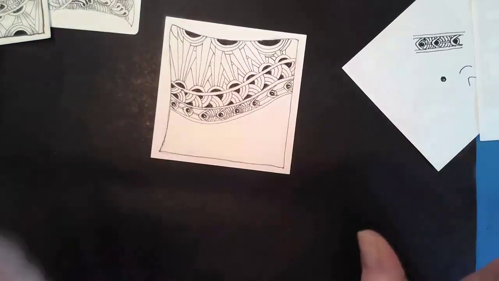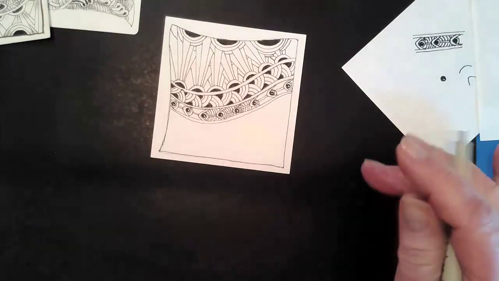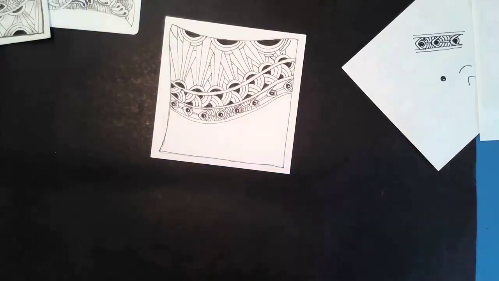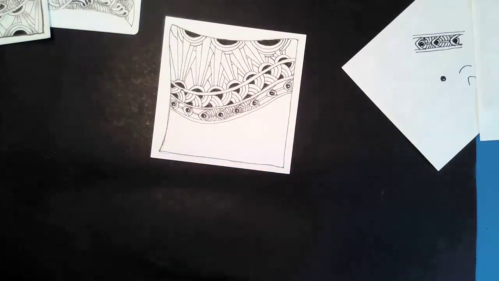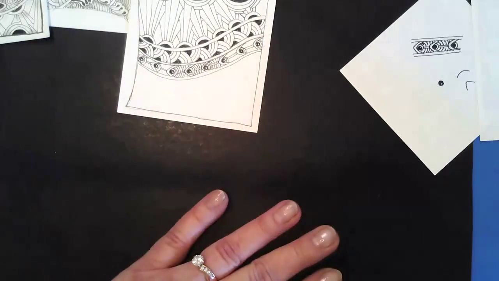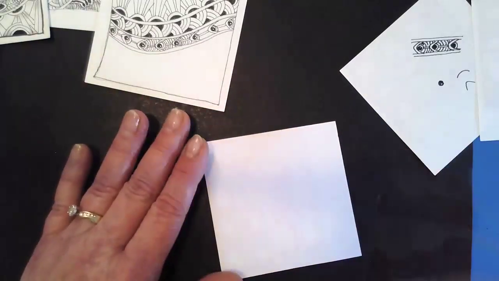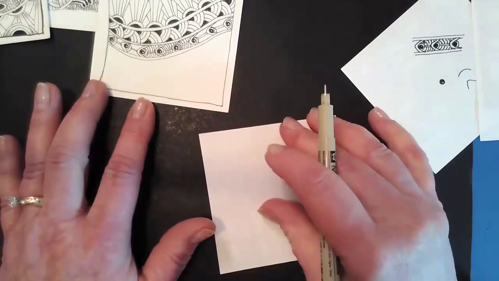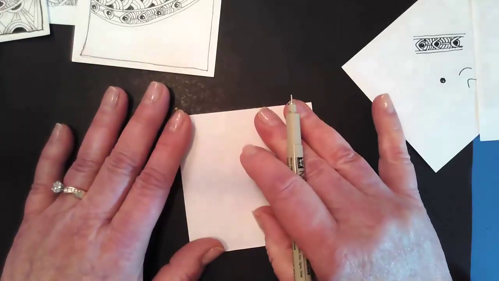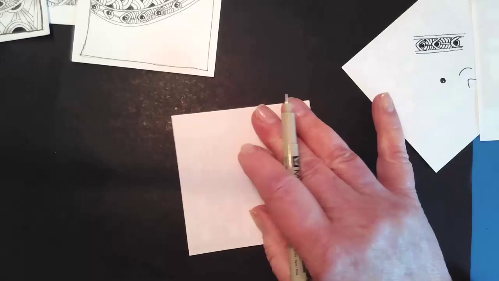So I'm going to go through the other tangles. You don't have to use them. I'm going to demonstrate them for those that want to find a spot to use them. And I'm going to start with, let's see, what have we done? Let's go alphabetical here.